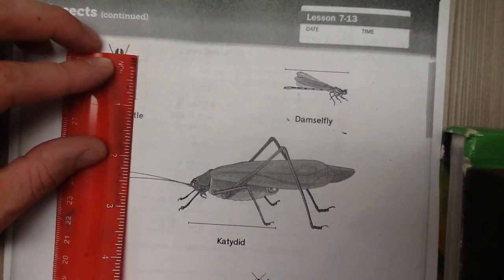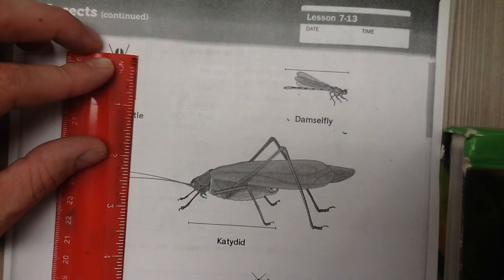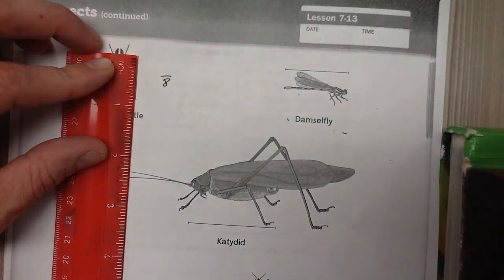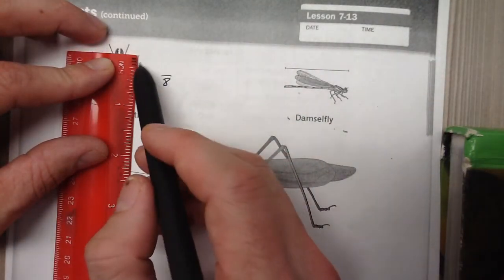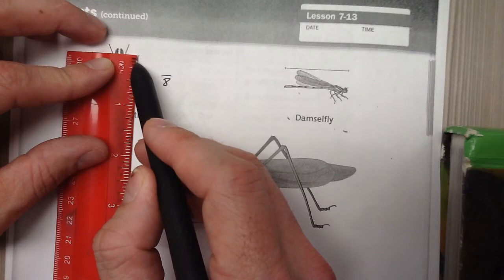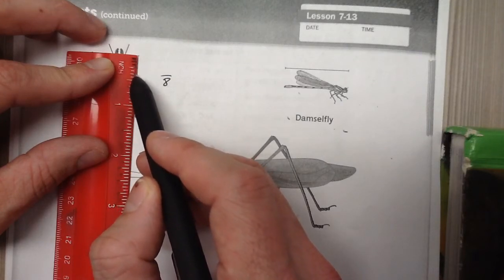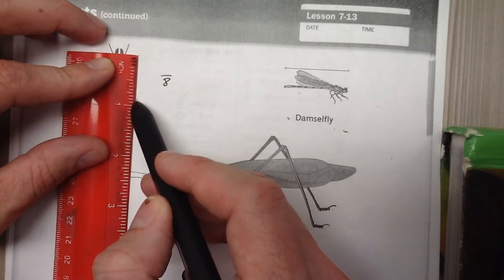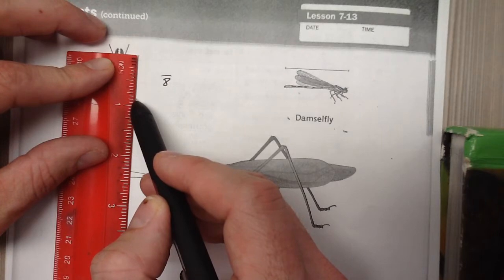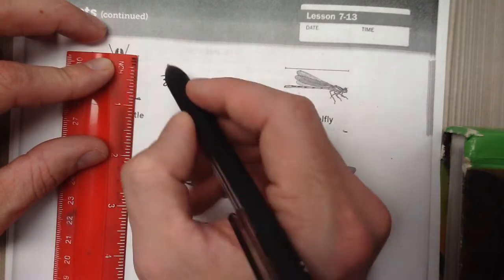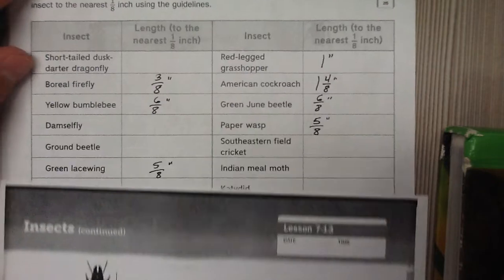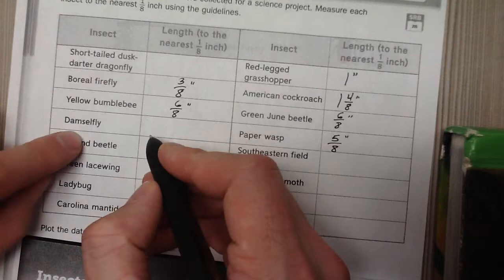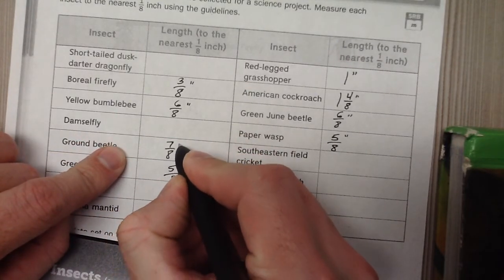You can see that that's going to be a little bit shorter than 1. And again, we know our denominator, because it's not exactly 1, is going to be eighths. And we just count every 2 lines. 1, 2, 3, 4, 5, 6, 7. So if you look, this ends right here, which would be the 7th eighth. So we're going to find the ground beetle right here. And that's going to be 7/8 of an inch.